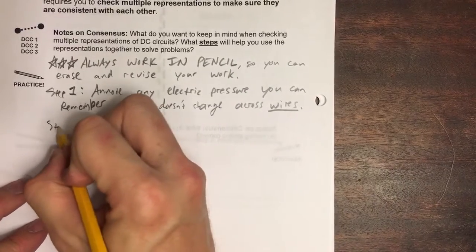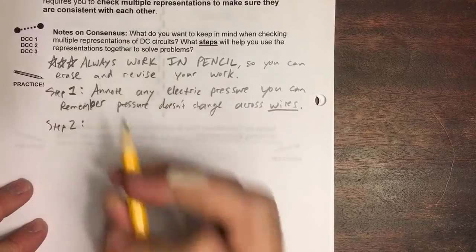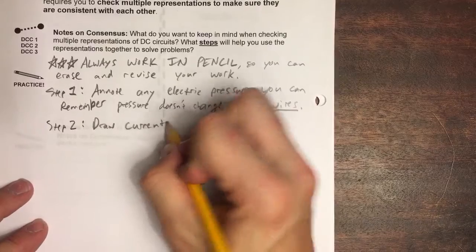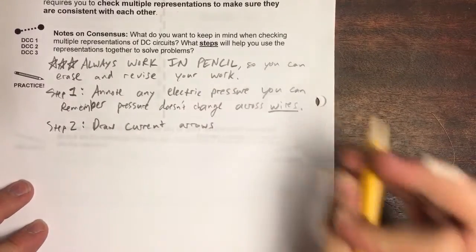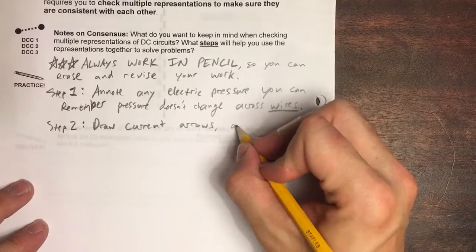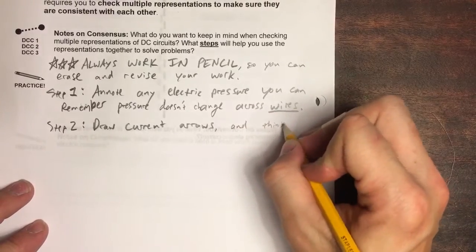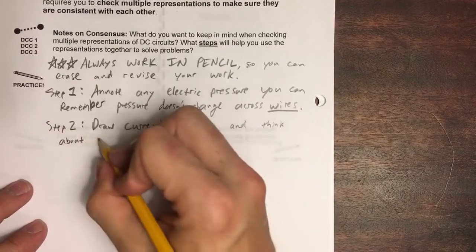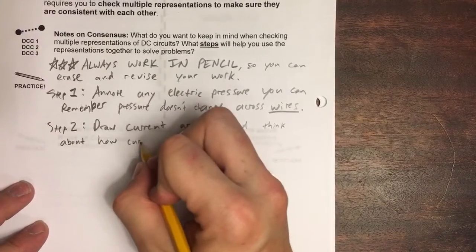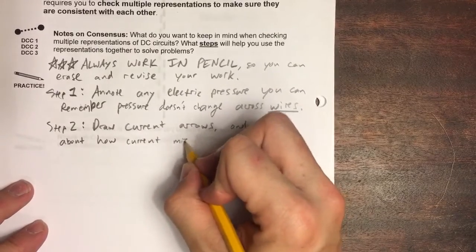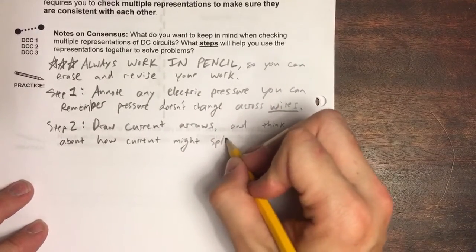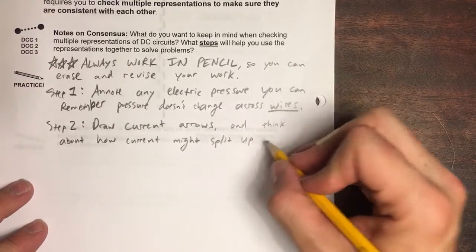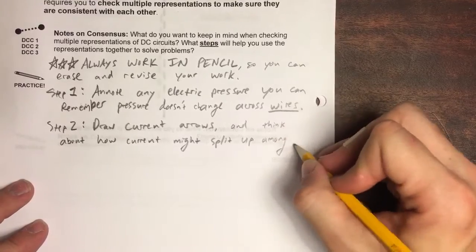Step 2. Draw current arrows. And think about how current might split up among paths.